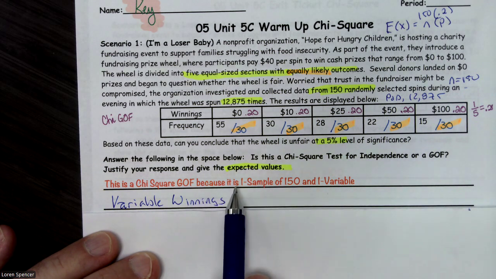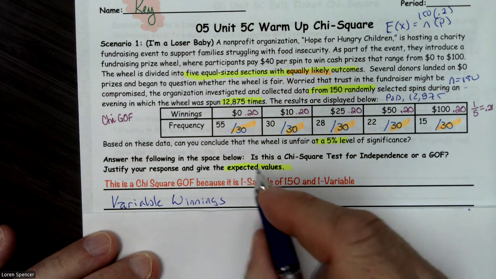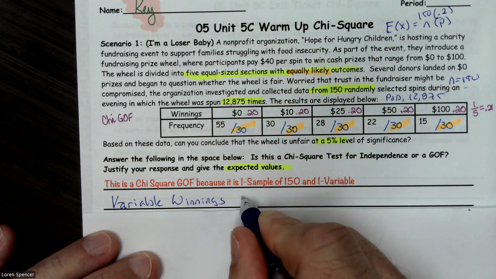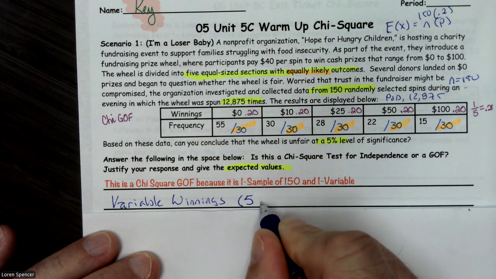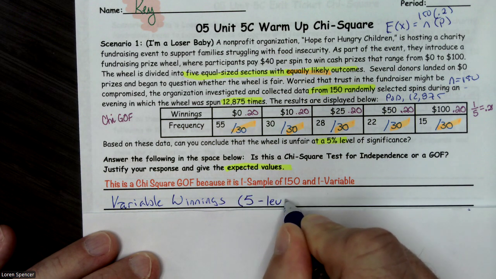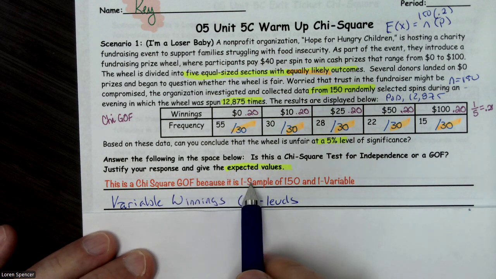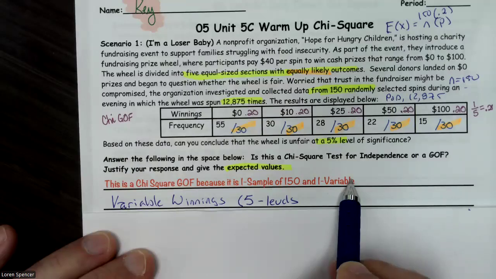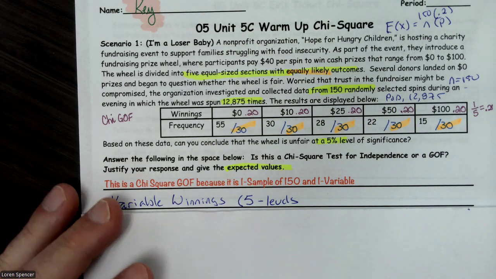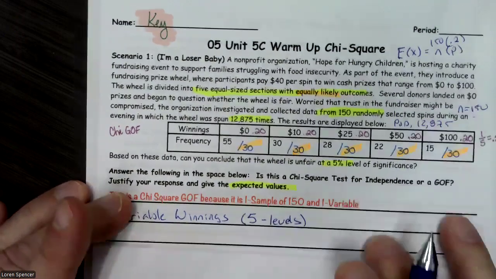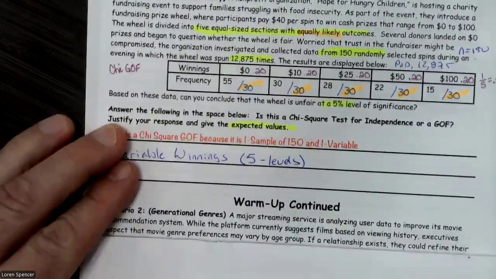And so the variable is winnings, and I look at it and go 1, 2, 3, 4, 5 levels. All right. It's winnings with 5 levels. Once again, to be a chi-square fit, it's one sample, one variable. All right. So that tells us that part of the warm up. Moving on, we have another one.